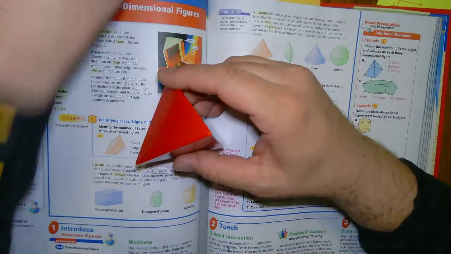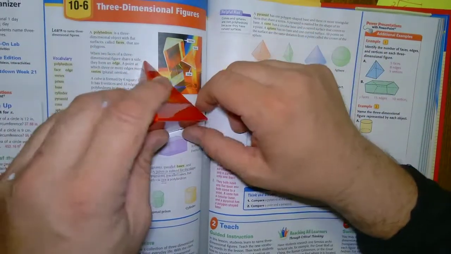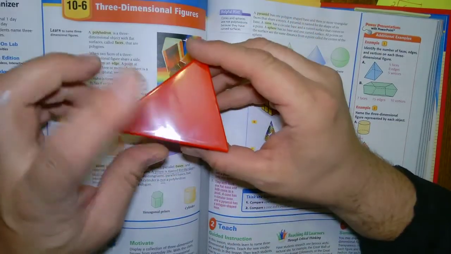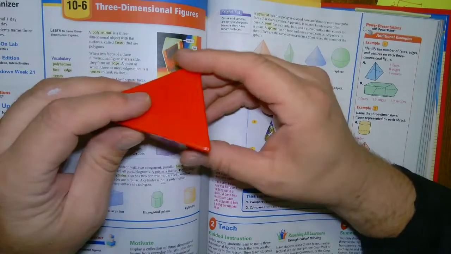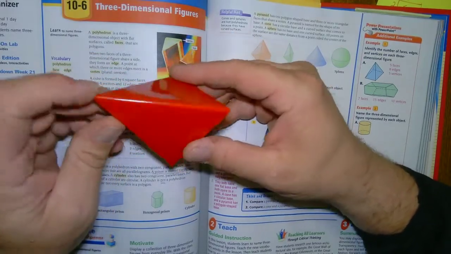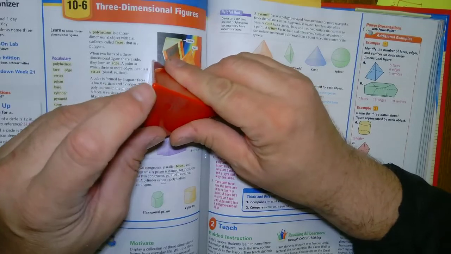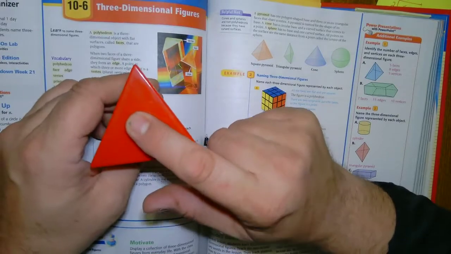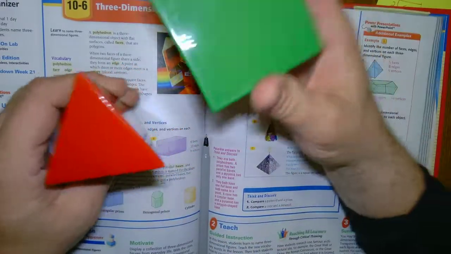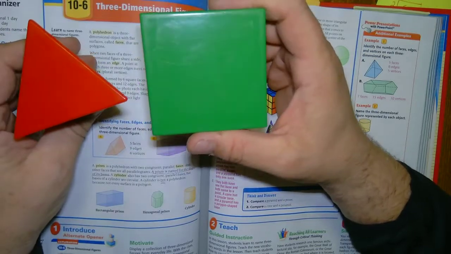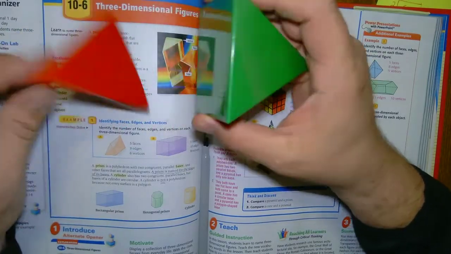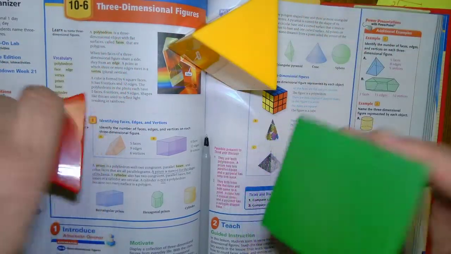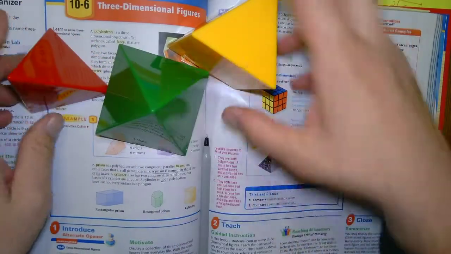If we take a look at this one, this triangle pyramid has a triangle on the base, and then it has all triangles for its faces, right? And of course, they all come to one nice pointy little vertex. So this one is a triangular pyramid, and this one is a square pyramid, right? And you can see their bases. And you can see how it's different than a triangular prism, right? They don't look the same. There you go.